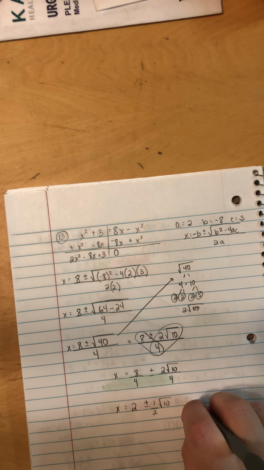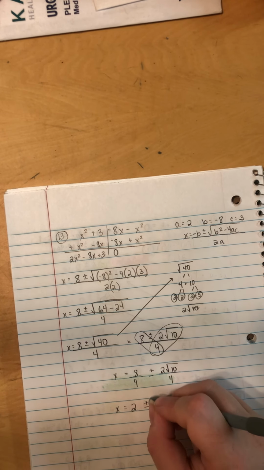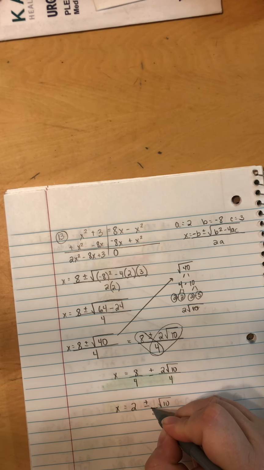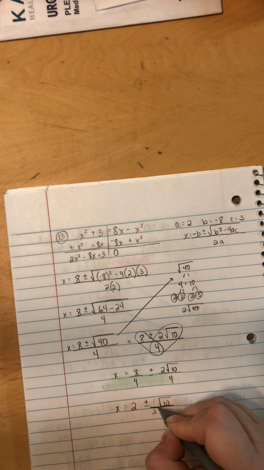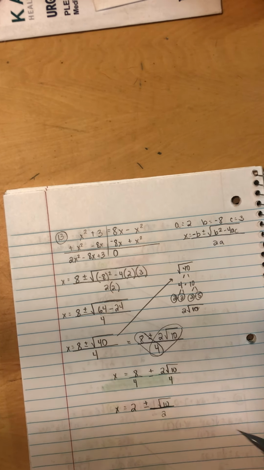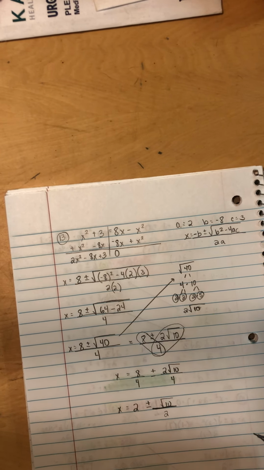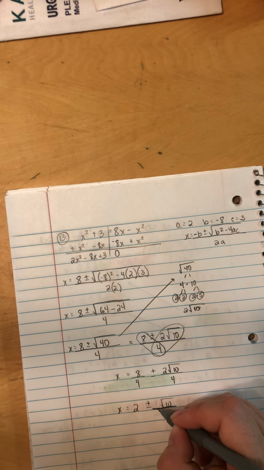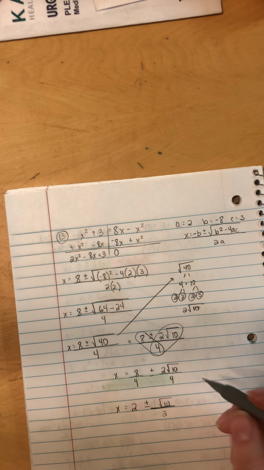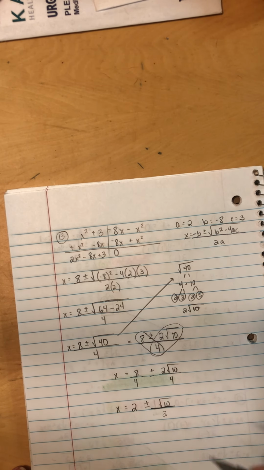Okay, so now I'm not going to use this 1 here, but I'm going to use this 2, so it's really going to look like this. So that's kind of how this is, so it's really 1/2. But I'm just not going to use my 1, so it's going to look like this, and this is going to be my final answer.